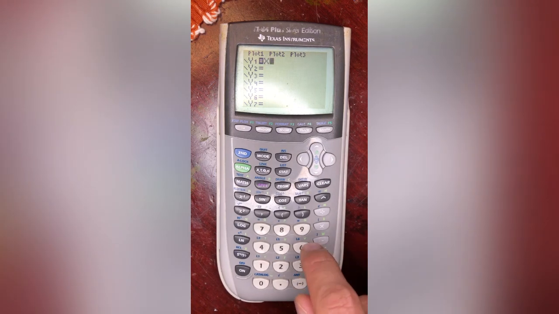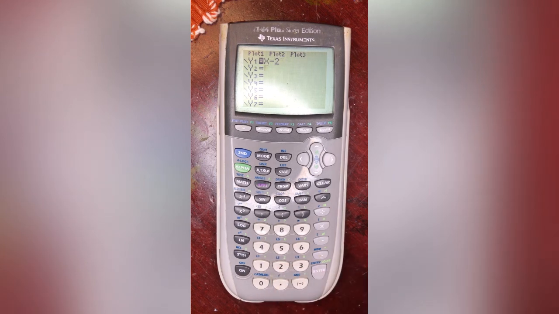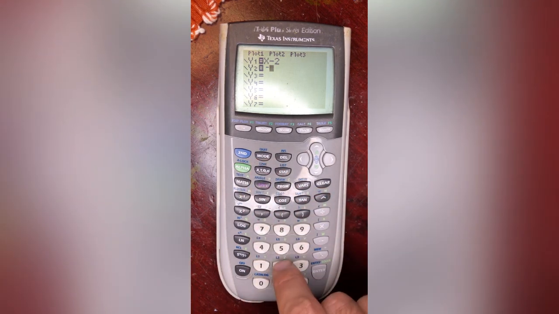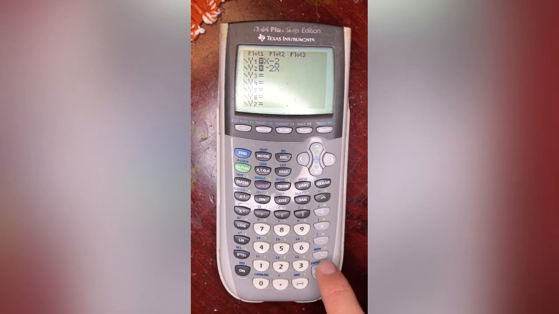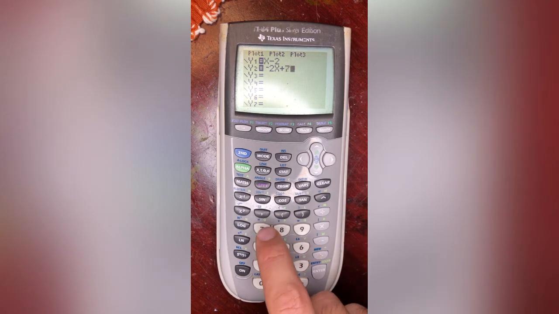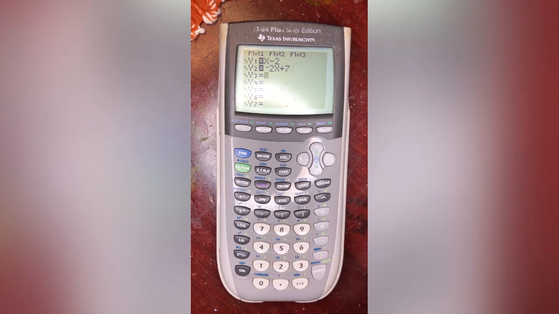Okay, so x minus 2. And hit enter. And it gives you your next equation. And you have y equals, over on the very bottom here, negative 2x plus 7. Hit enter.